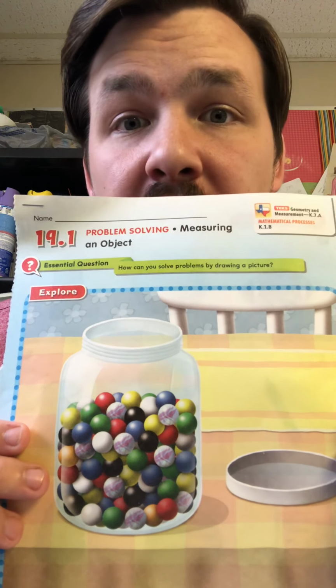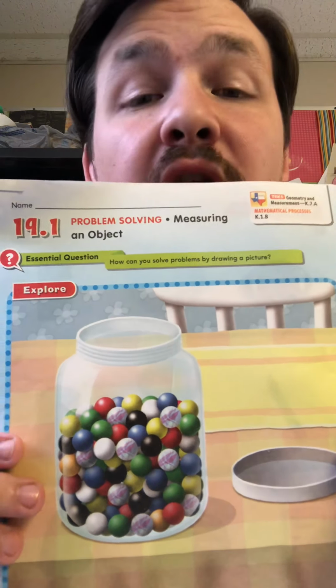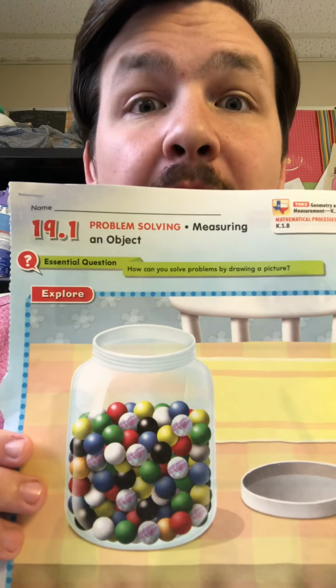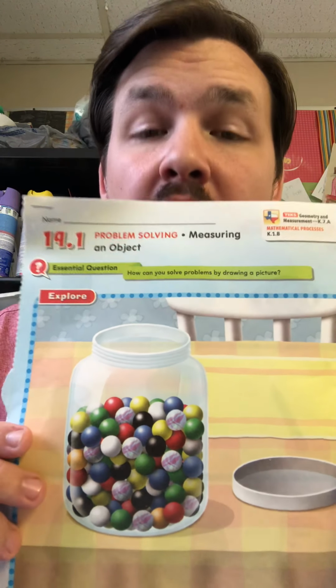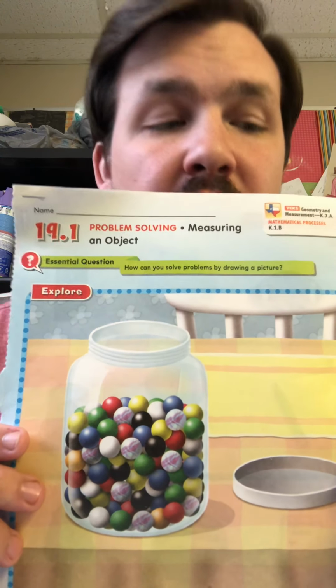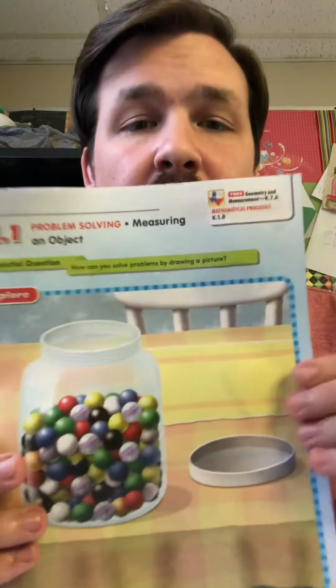Can we measure how long it is, how tall it is, how heavy it is, how much it can hold? We call that capacity, okay? How much can it hold? How many marbles can it hold? That's a way to measure. All these things are ways to measure, okay? So we're going to talk about measuring in this one, measuring jars, measuring different things, okay? It's to get you ready for the next packets, okay?